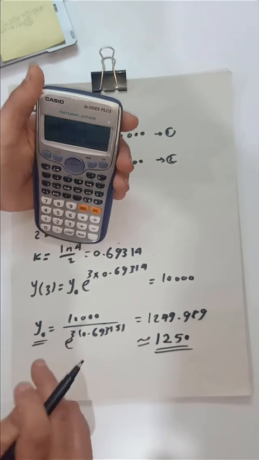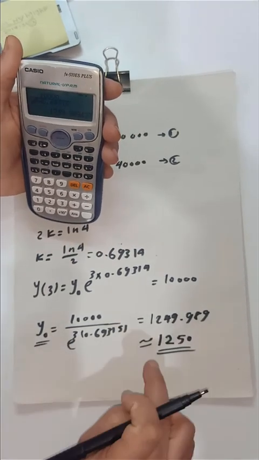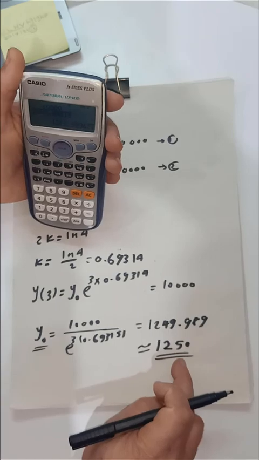This means initially we start with 1,250 bacteria.